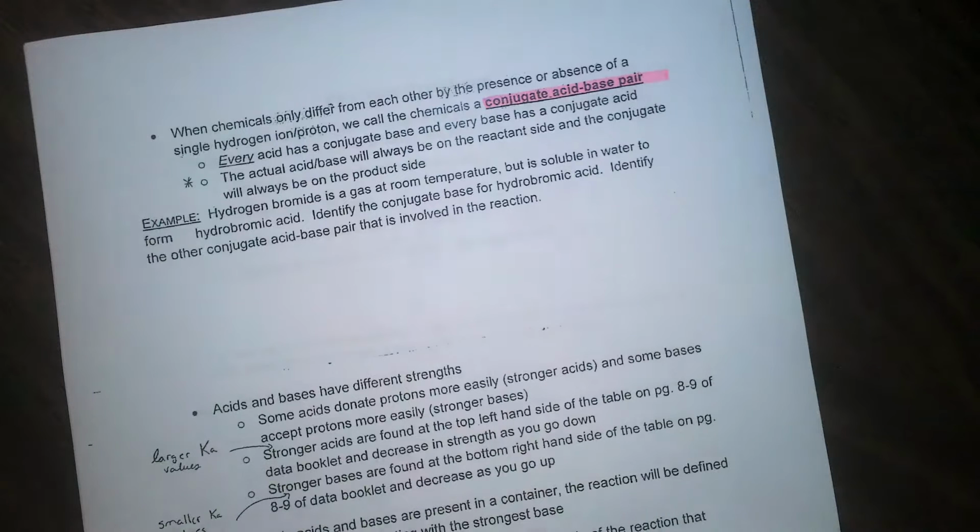This is conjugate acid-base pair. Every acid has a conjugate base, and every base has a conjugate acid. They have partners. Okay? The actual acid and base are always on the reactant side, and the conjugate acid and conjugate base are always on the product side. Ne'er the two shall cross. There's no exception to that rule. That's how it goes.